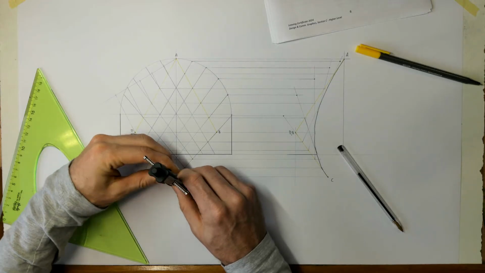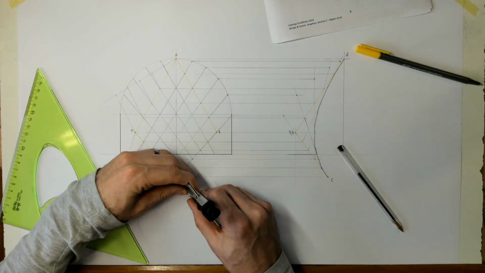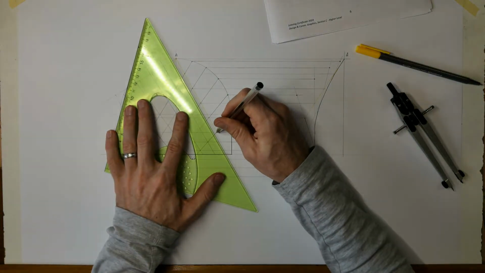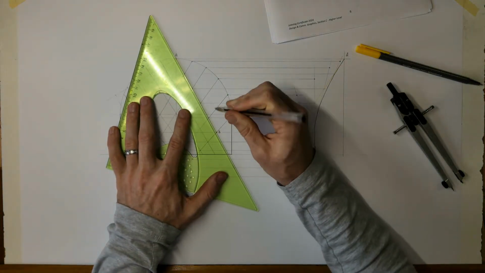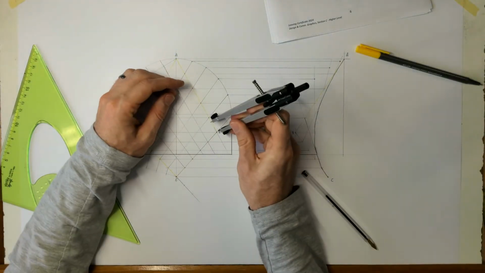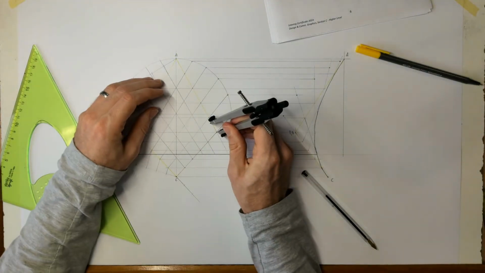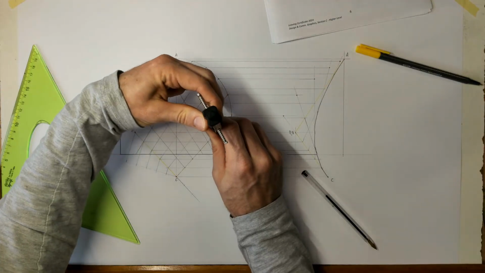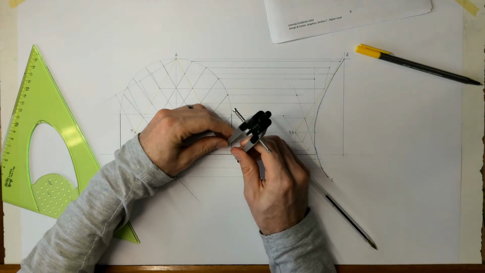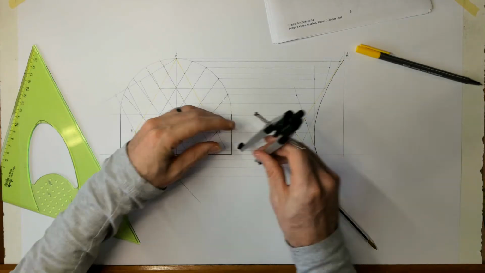Might even do that a second time, we might need it, we'll see. And now I'm going to do the same with AB. I'm going to extend that and that distance between each element. And we might even find that there.